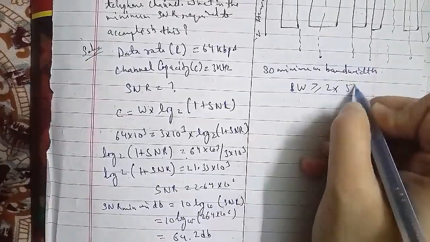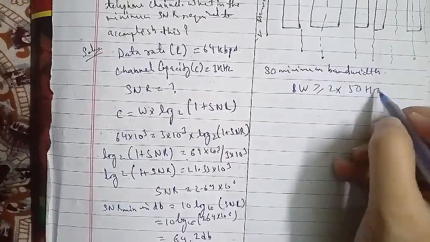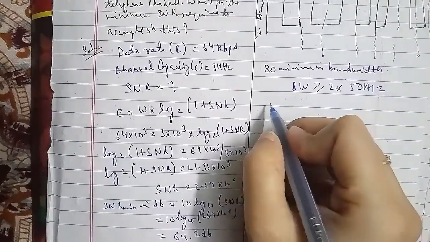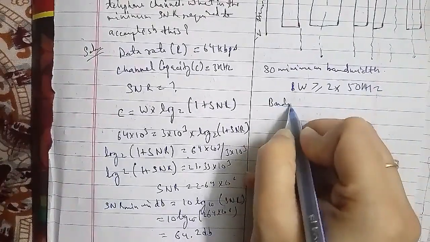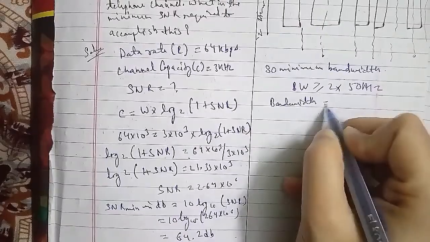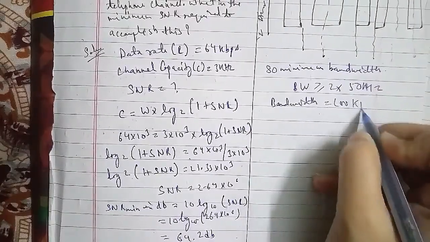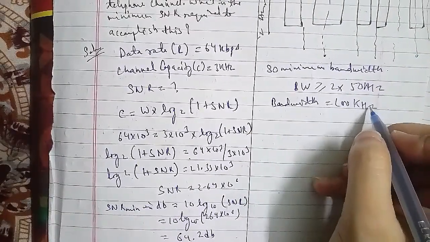The file size we have is 0.008 into 10 to the power 9 upon 8 into 10 to the power 6, and for that the time to download is equal to 1 second.